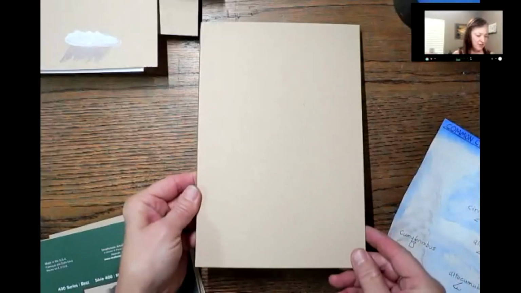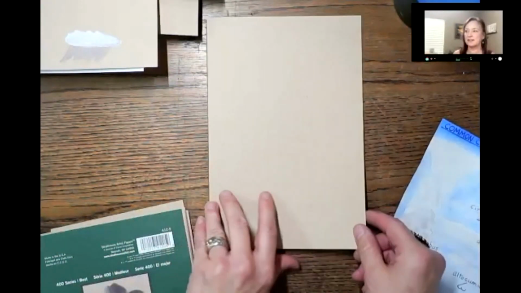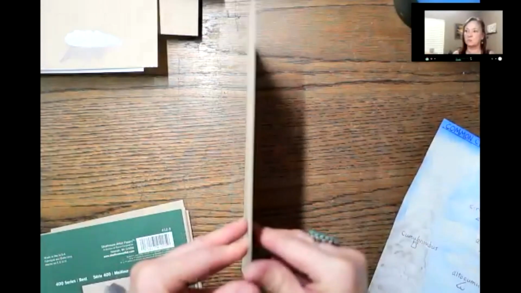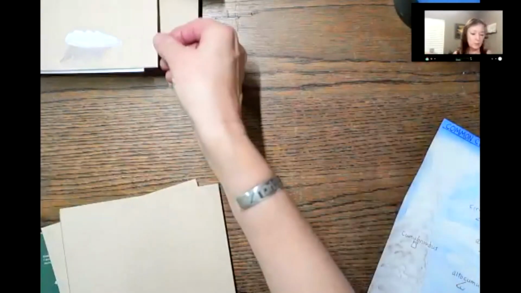This is like 100, at least 130 pound. I cut it to size. It was bigger. This is really pretty thick. See how it stands up really well to lots of water. So that's what I was using.